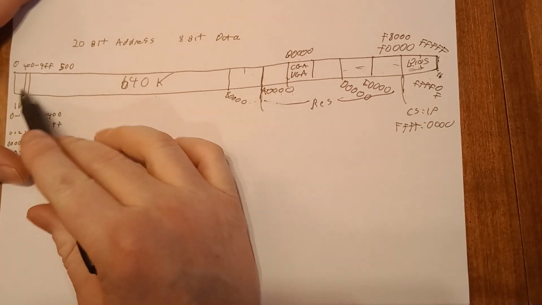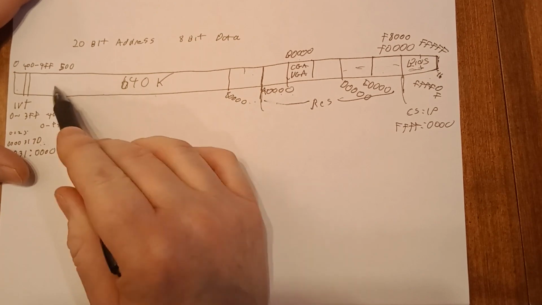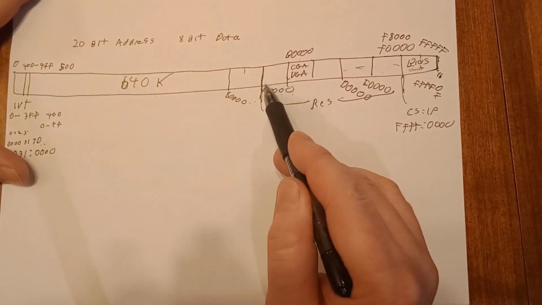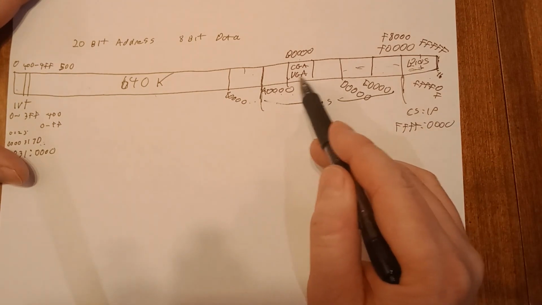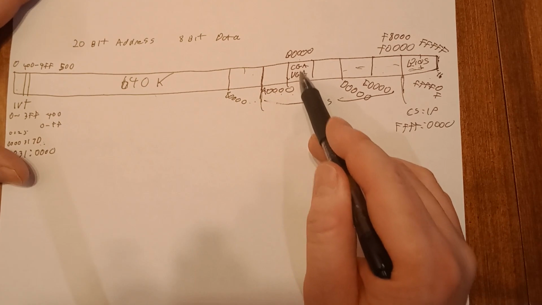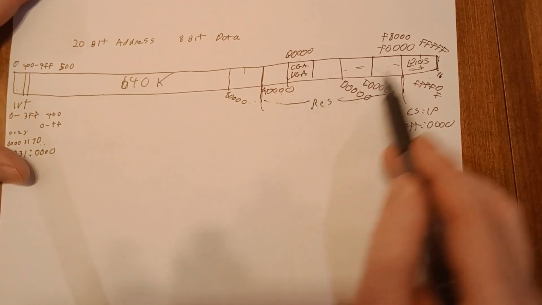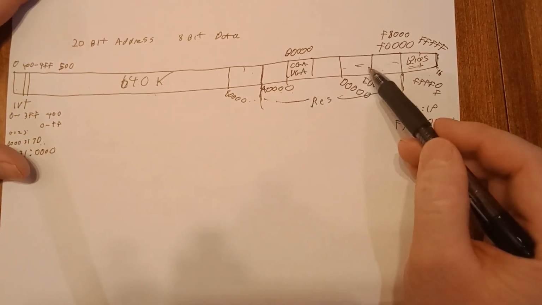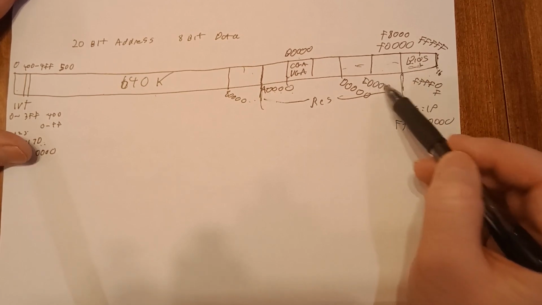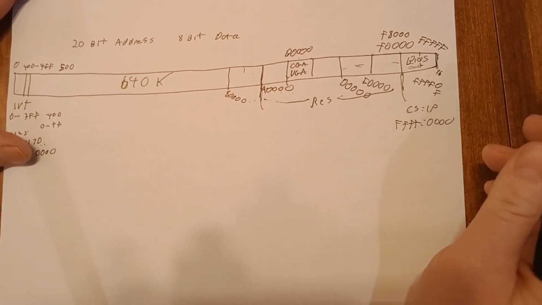You got your interrupt vector table, BIOS data area, remaining of your 64K conventional, and then you got reserved up here. You got your VGA, CGA, video BIOS, or sorry, video memory mapped here. EMS goes up in here. And then E0, this is all BIOS stuff.